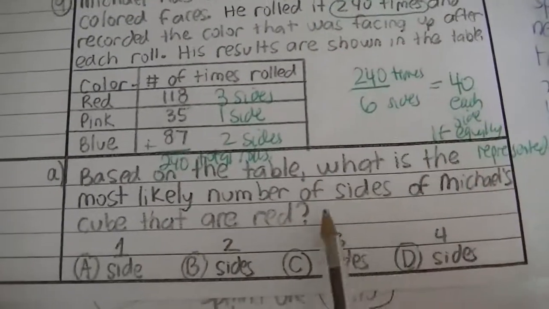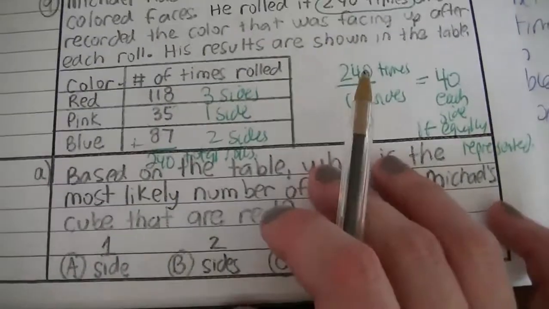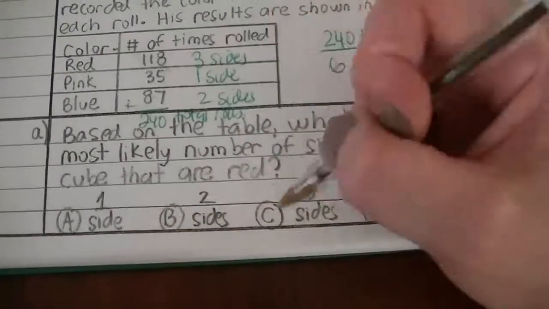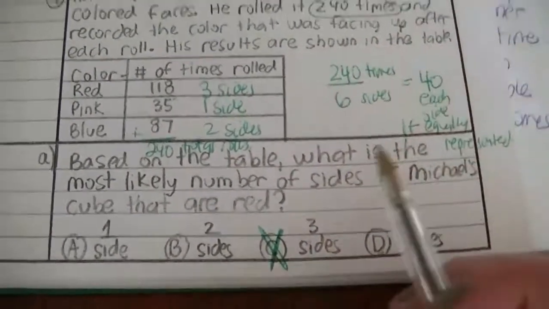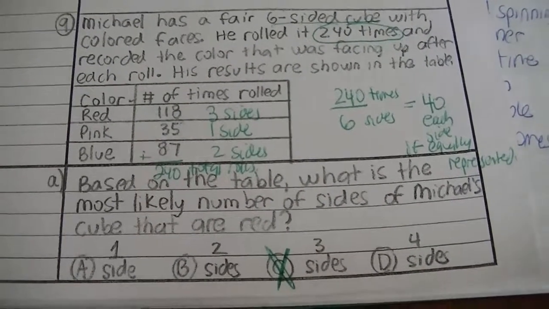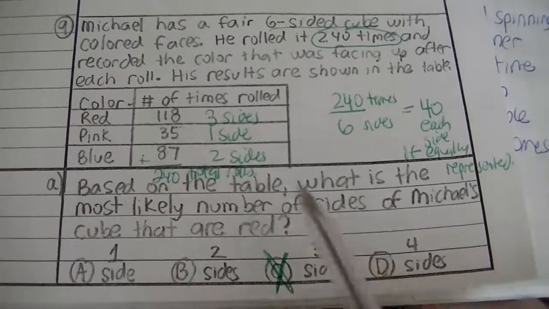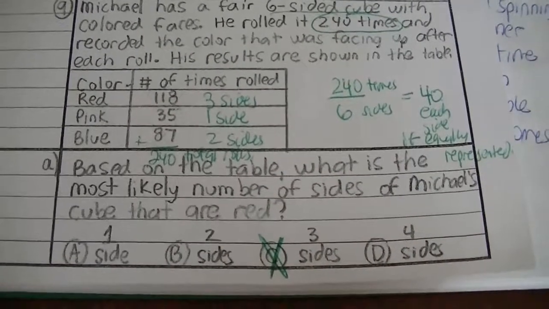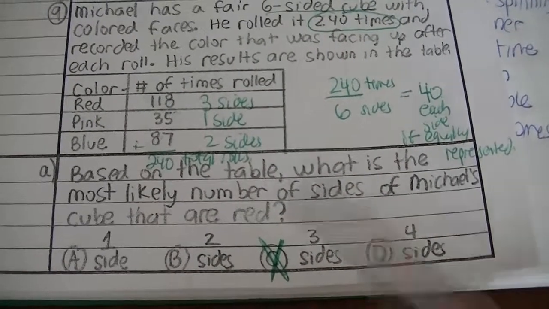Okay? Based on the table, what's the most likely number of sides of Michael's cube that are red? Well, about 3 sides. Okay, you need to reread this problem, practice it, okay? Make sure it makes sense to you. Don't just go with 4 because that's got the most. That's not a good way to look at this type of problem, okay?